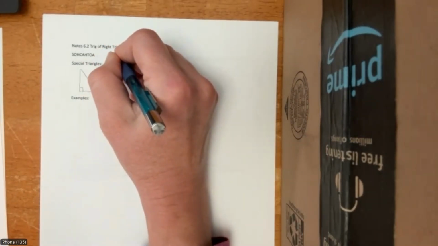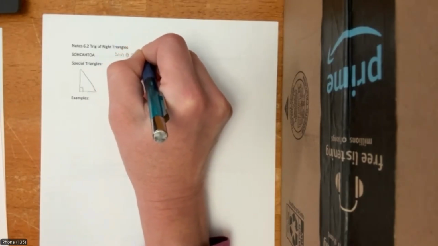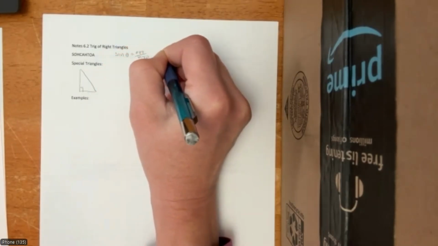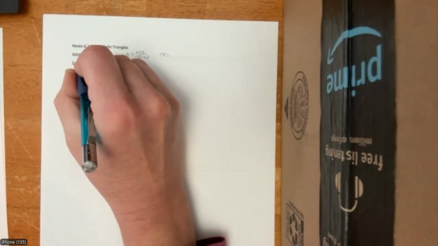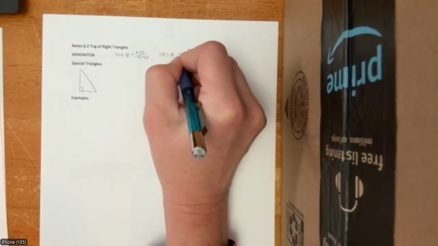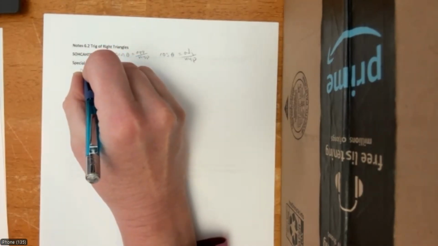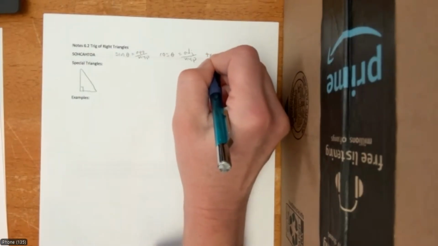So sine of an angle is opposite over hypotenuse. Cosine of an angle is adjacent over hypotenuse. And tangent of an angle is equal to opposite over adjacent.